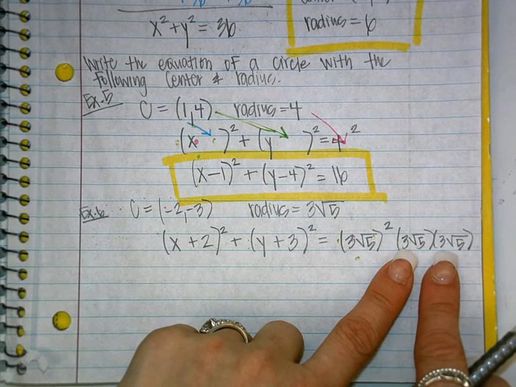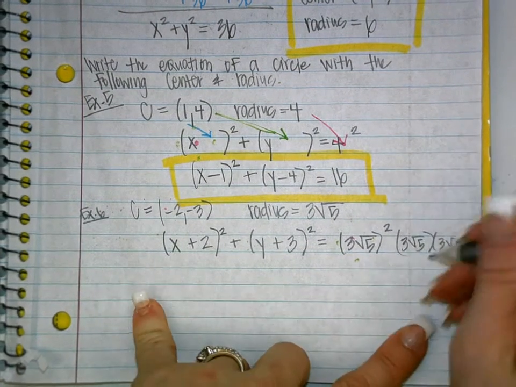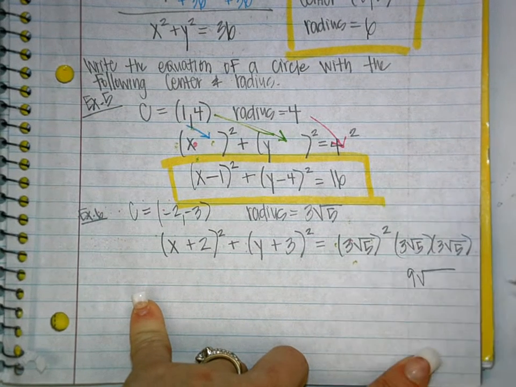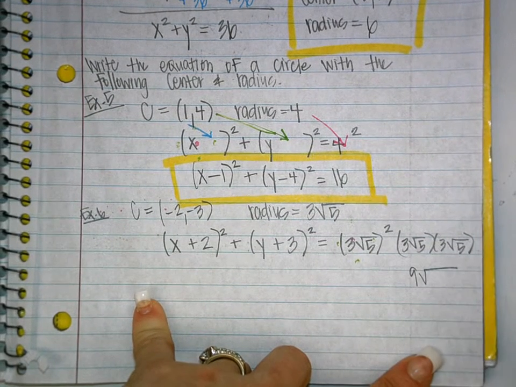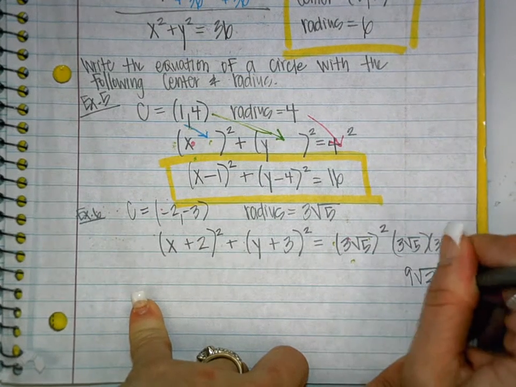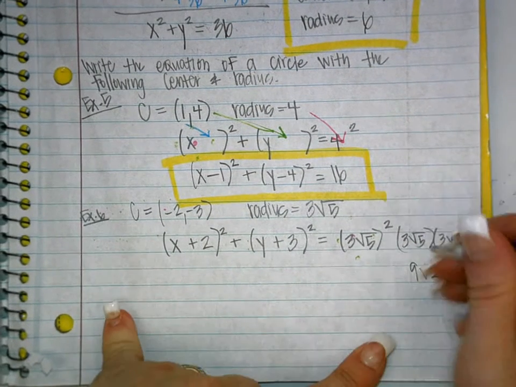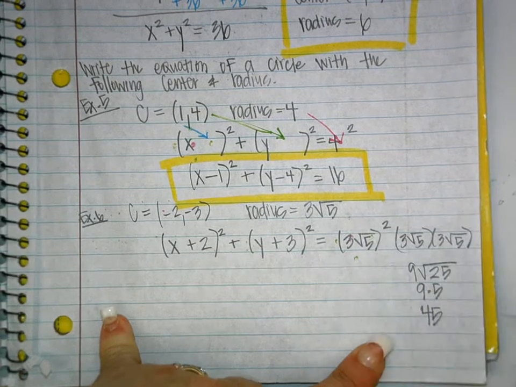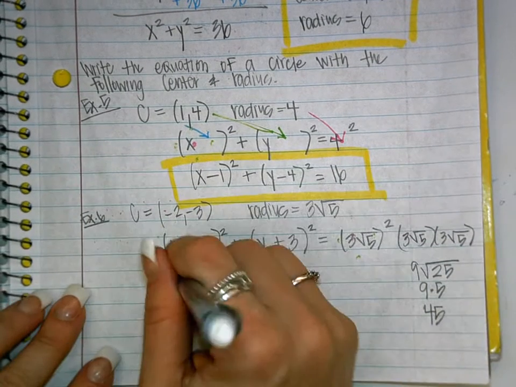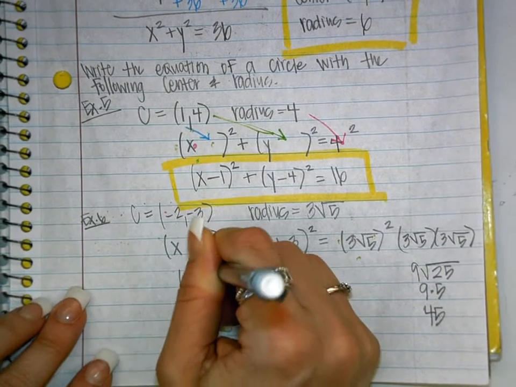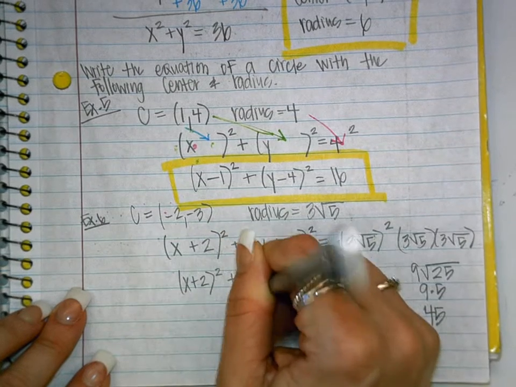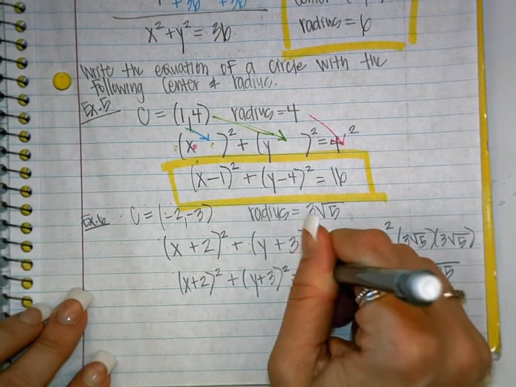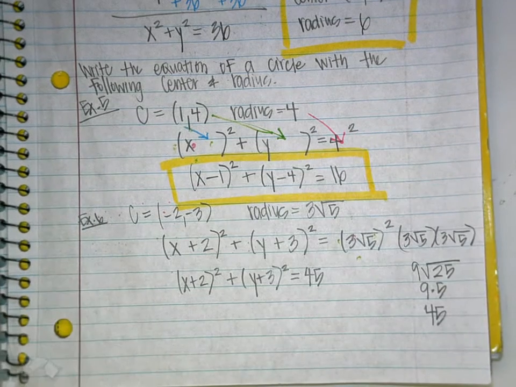Multiply the numbers together under the radical. So 3 times 3 would give you 9, and underneath the radical you'd get radical 25. Then you can take out a 5, so really this becomes 9 times 5, so it's 45 on the right side. So your actual equation here would be (x + 2)² + (y + 3)² = 45. That's the equation.